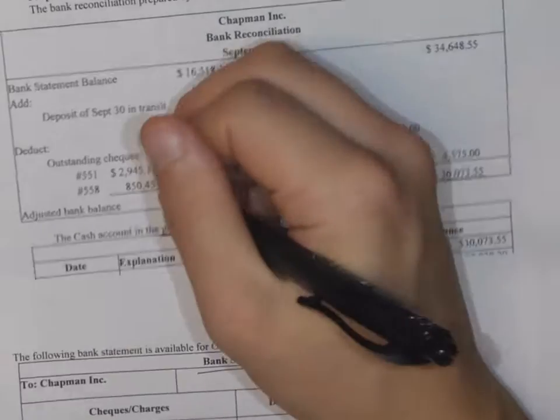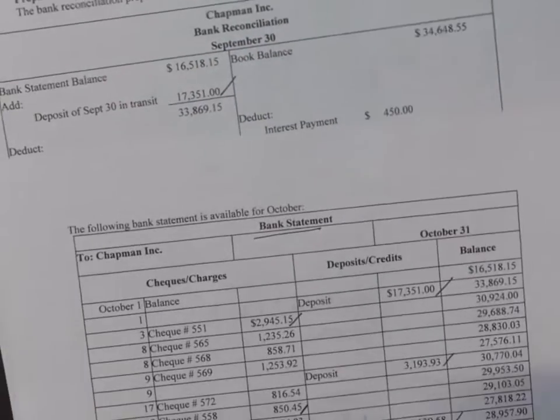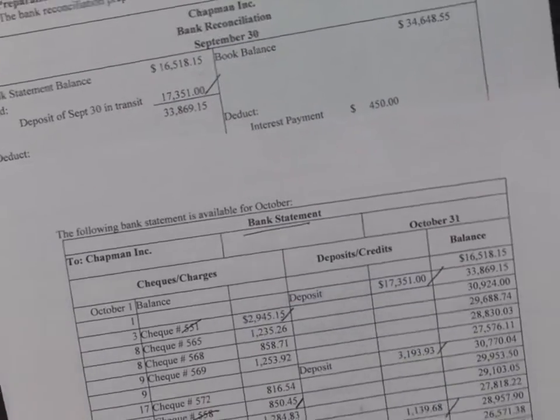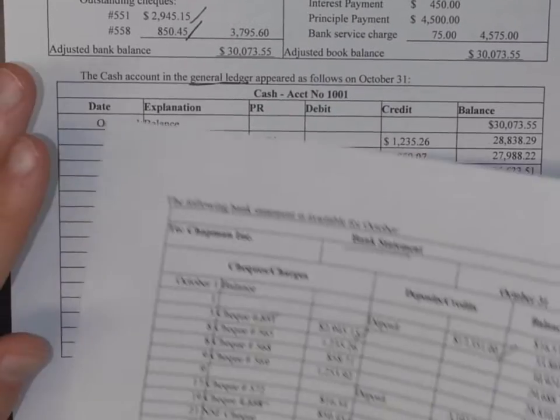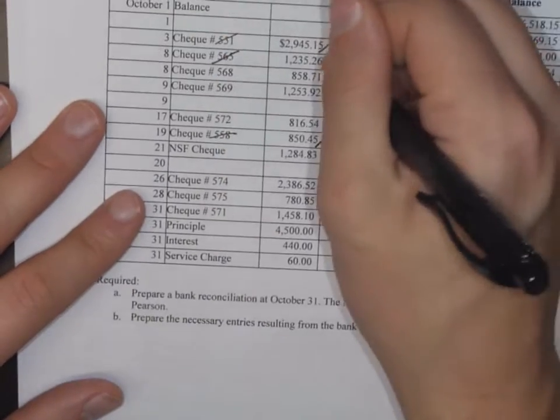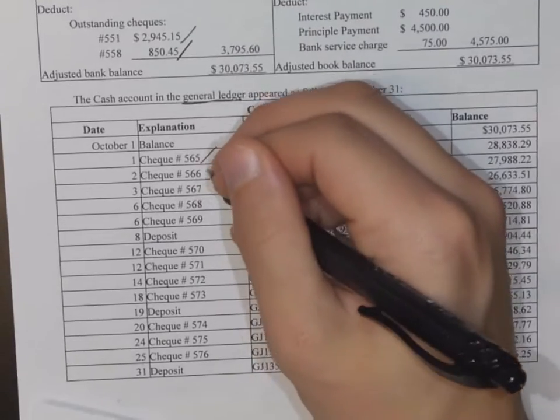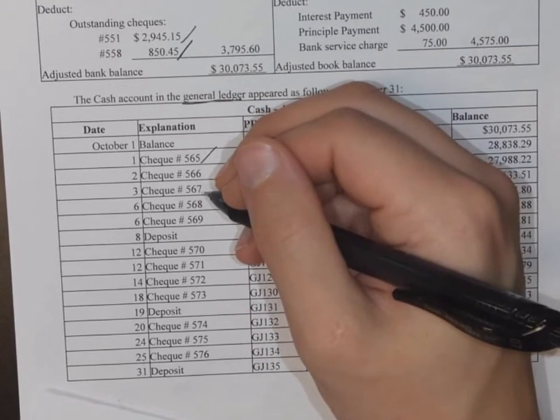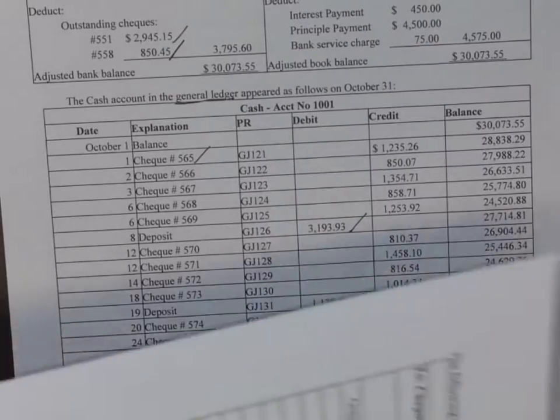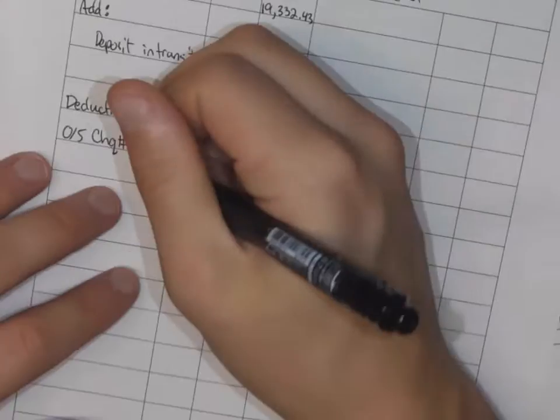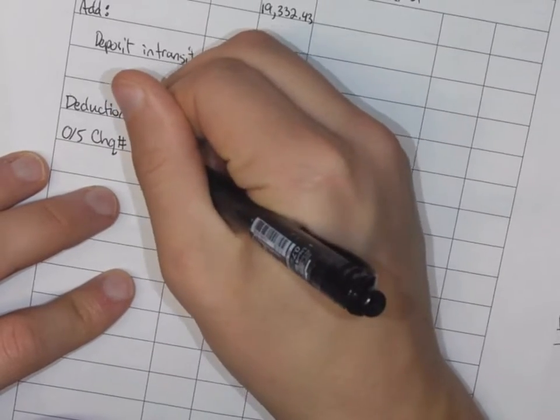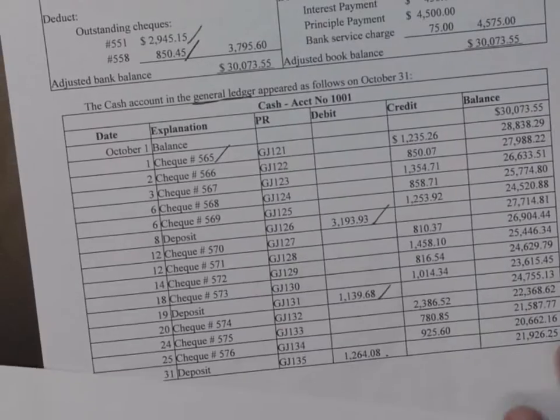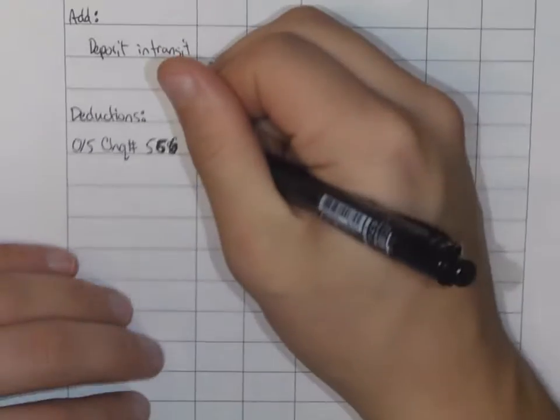Check 558, 551. Alright, so now we're going into our ledger. Check 565, it is there. Check 566, it is not there. So 566 is for the amount of $850.07.